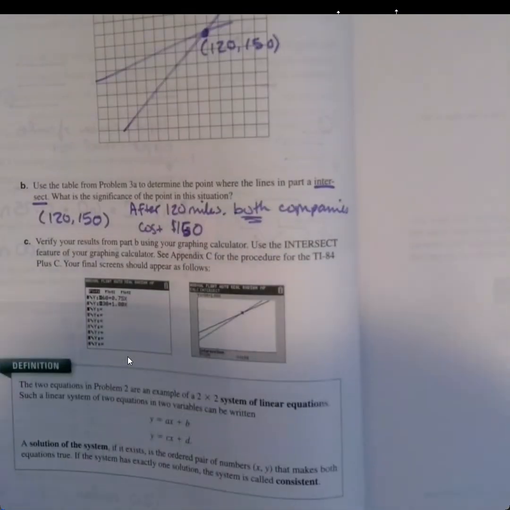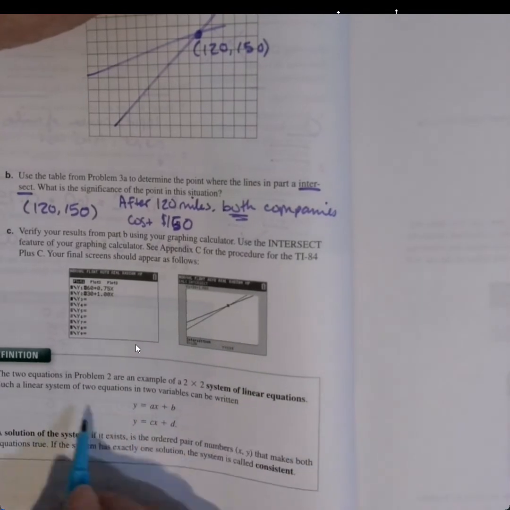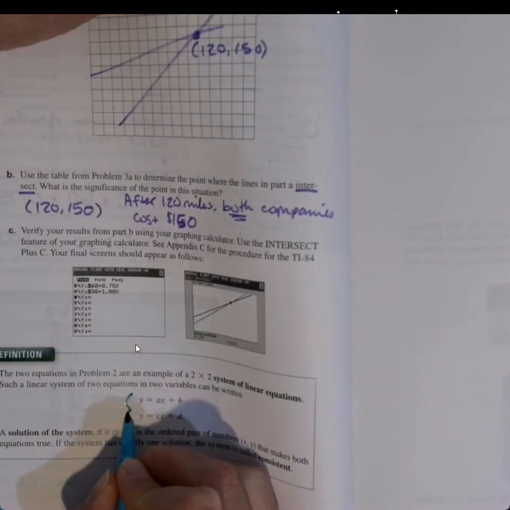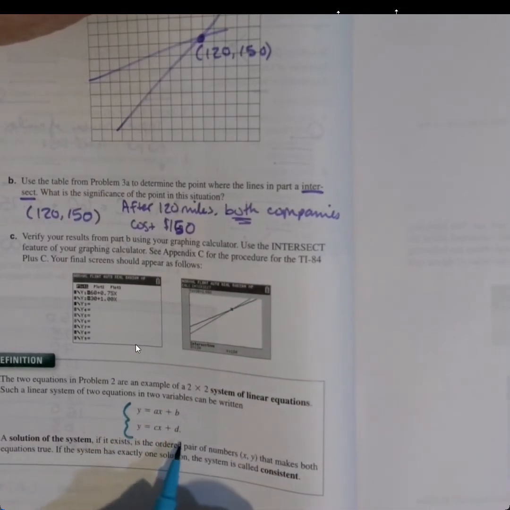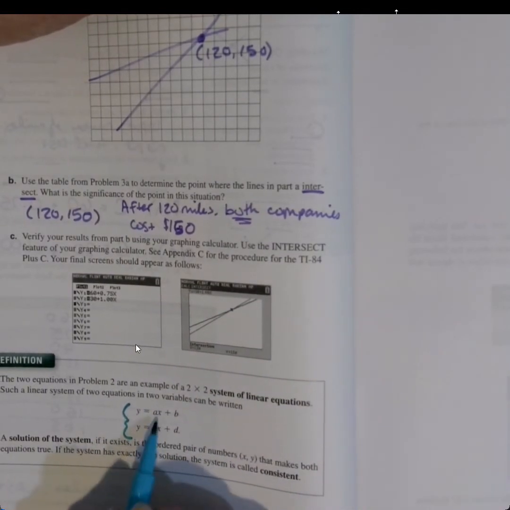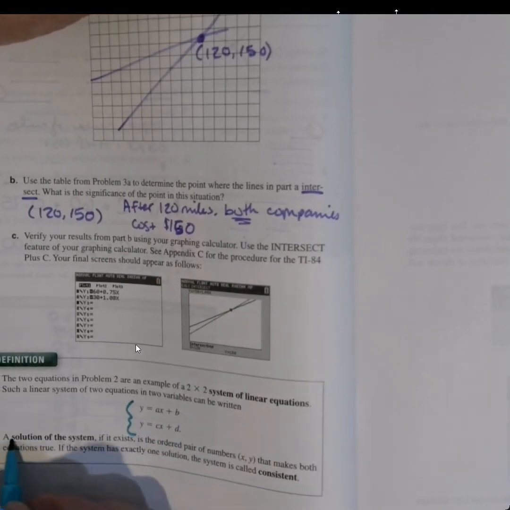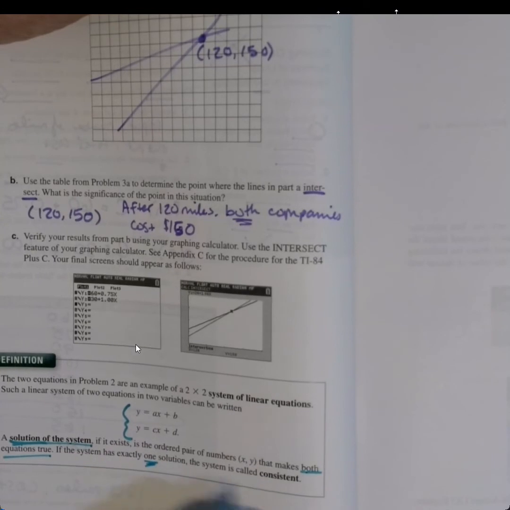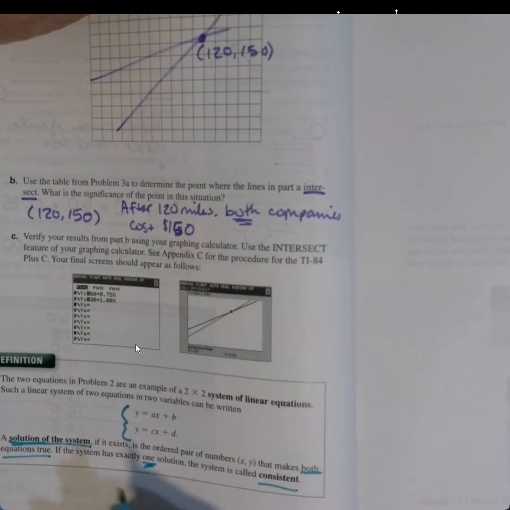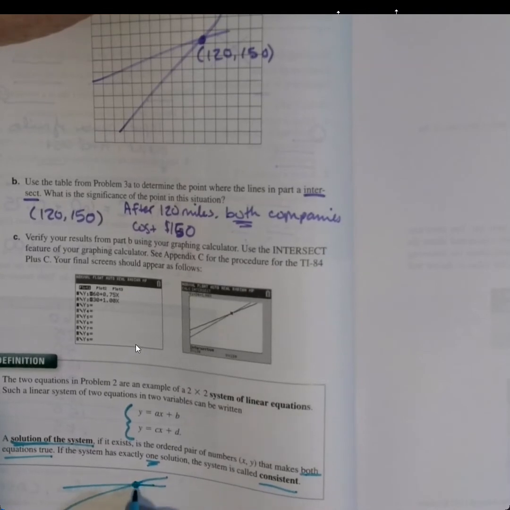Definitions down here at the bottom. It says that if you have your 2x2 system of linear equations, that just means you're looking at 2 linear equations together. We had 2 linear equations we looked at together. It doesn't matter what the A and B and C and D is, just slope of the first, slope of the second, intercept of the first, intercept of the second. The solution to the system is an ordered pair that makes both of the equations true. If there's exactly one solution, the system is called consistent.